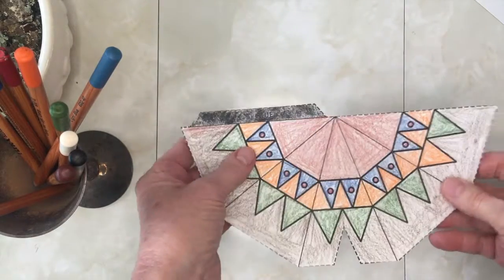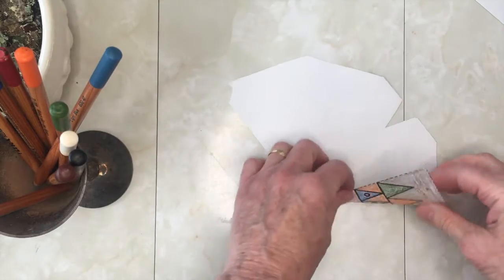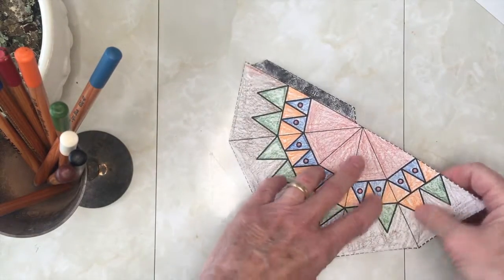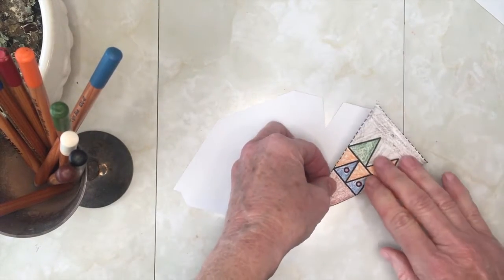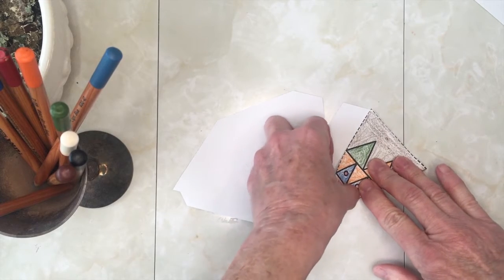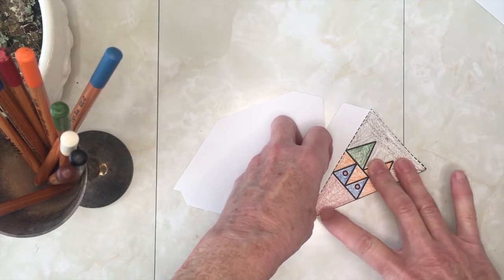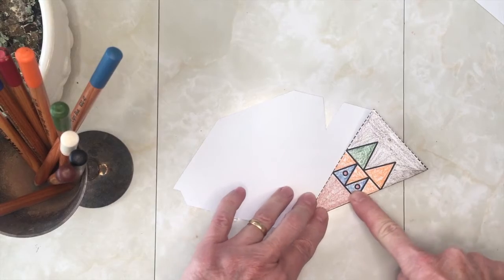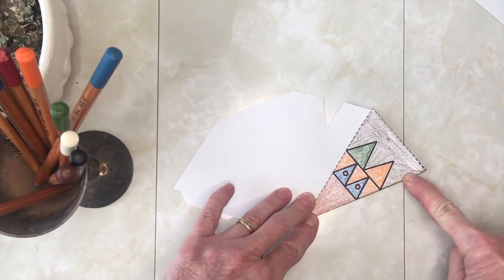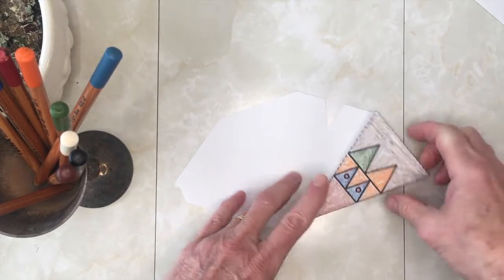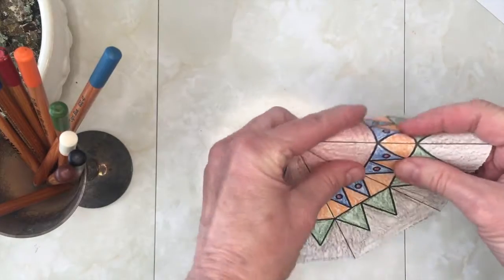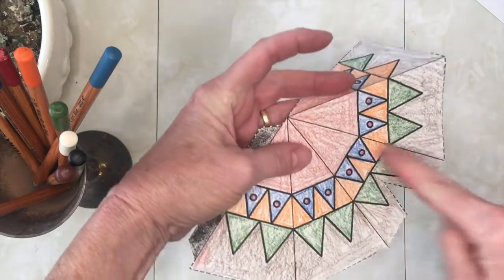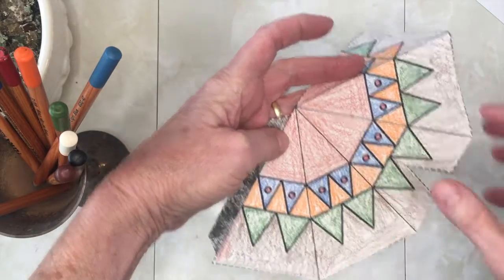Now you're going to flip your teepee over and find those lines and put a nice crease. Use your finger to just move along the fold there. And now you're going to go to the next one. See those lines all the way down?